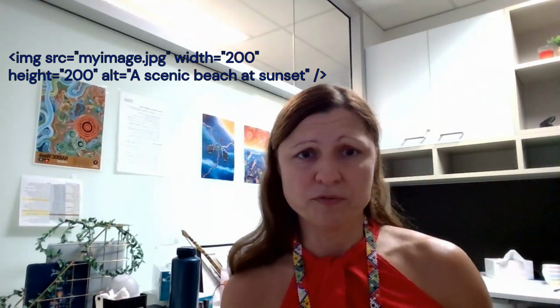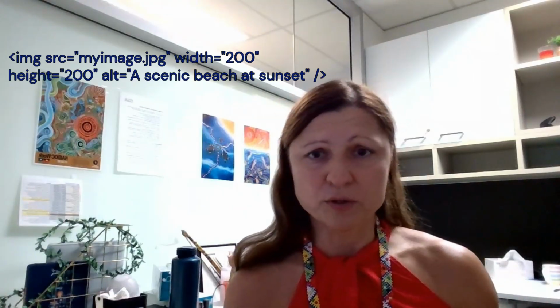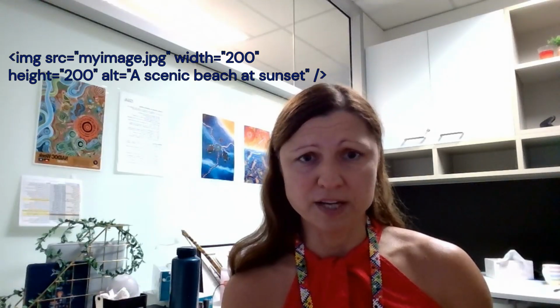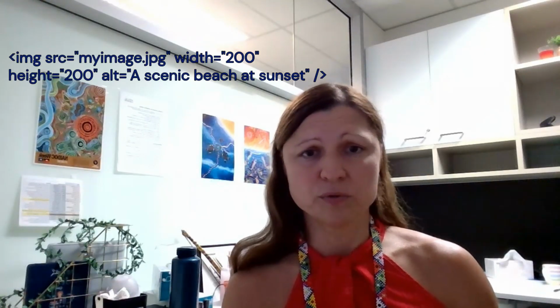What happens with the browser? It loads the full size while uploading it. So it's nice to work on resizing your picture before uploading it. Use alternative text for your images, because it will work really well with screen readers. It will describe an image to visually impaired users, and also it will help the browser to display text if the image fails to load.